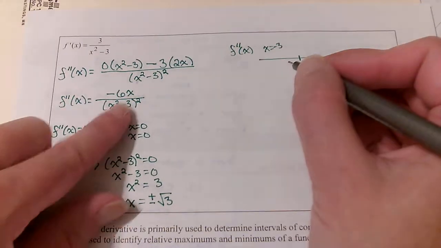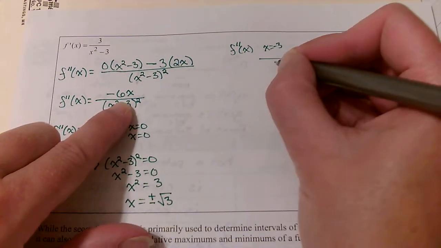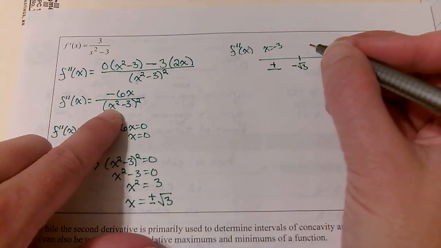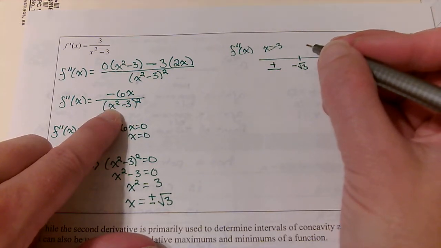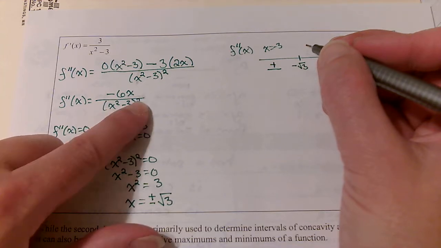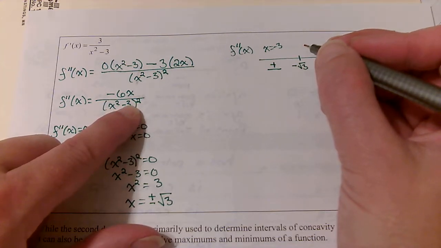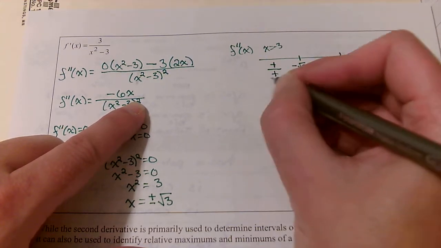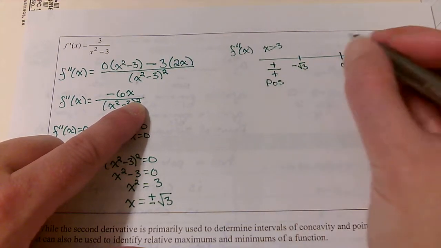That sounds good. Negative times a negative is going to be a positive in the numerator. Negative 3 squared. Oh, doesn't matter what I get in the middle, huh? If I square it, it's going to be positive. So overall, this area is going to be positive.